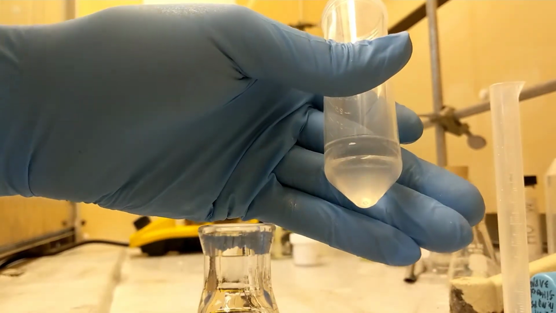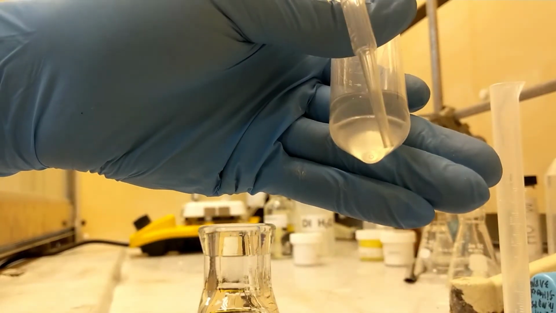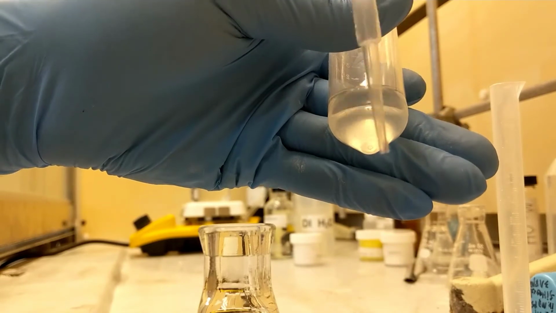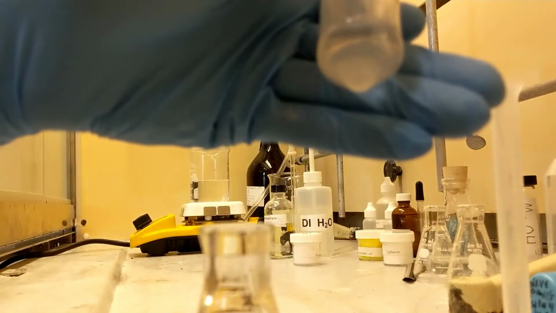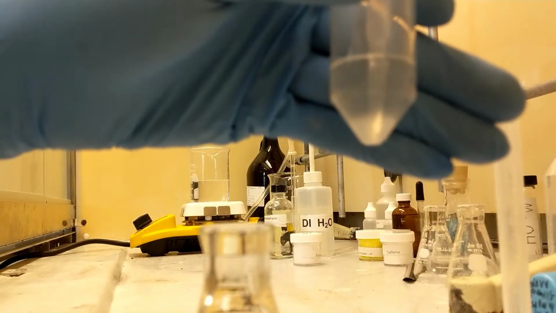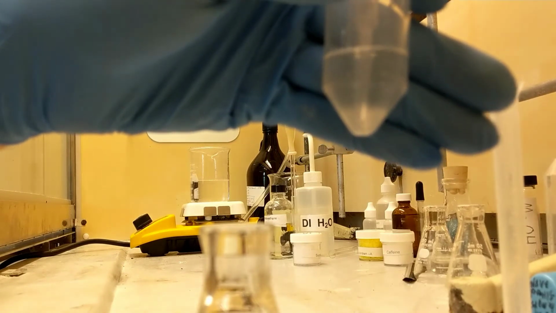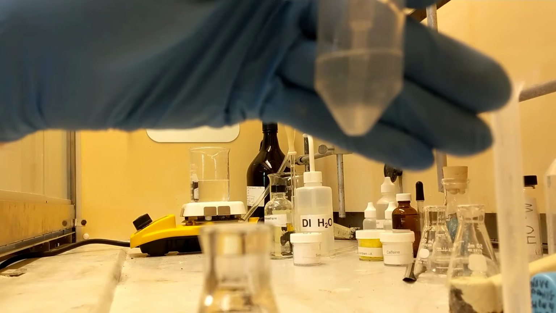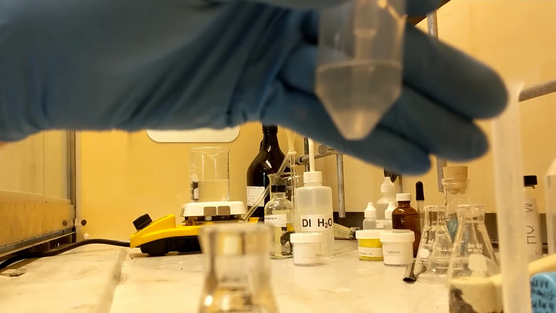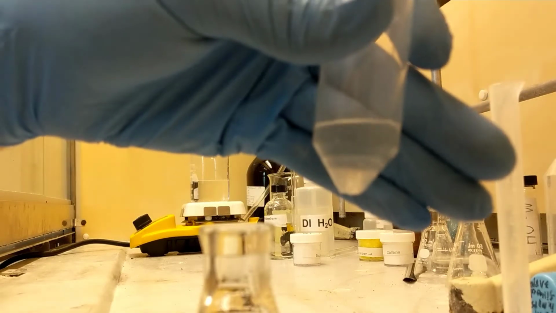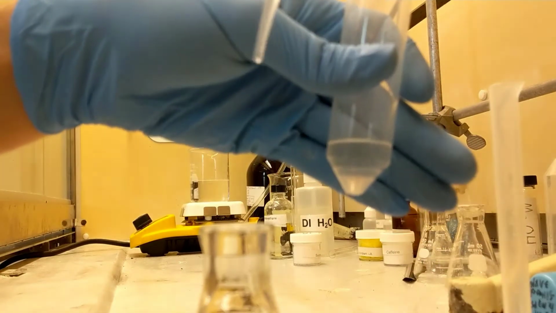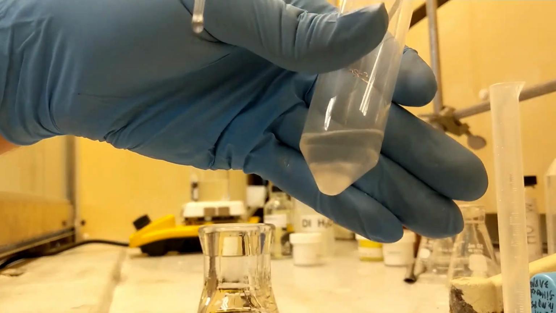Okay. To do this, I'm going to put my Pasteur pipette down in the bottom V, like that. First I'm going to release the air, and then I'm going to put it in the bottom V, and I'm just going to pull up that bottom layer. Boom.